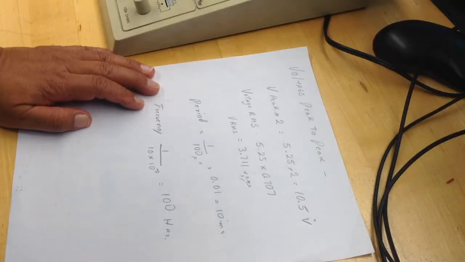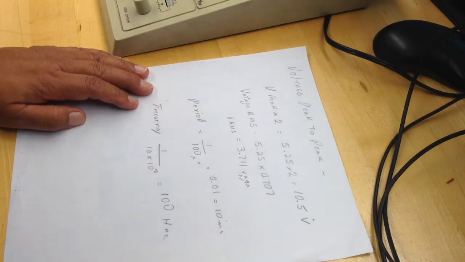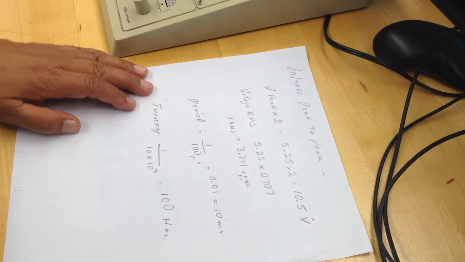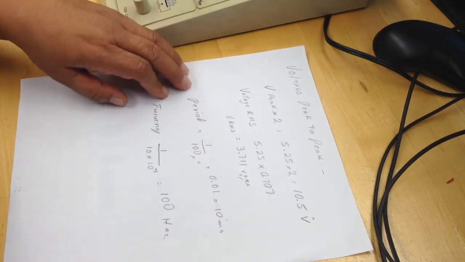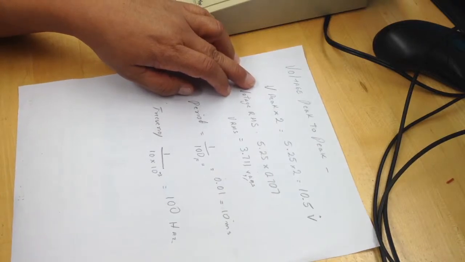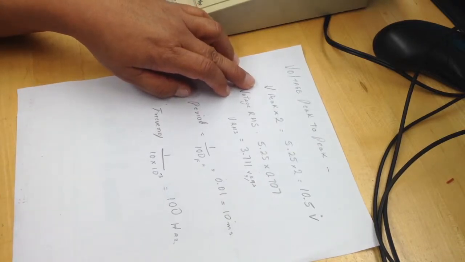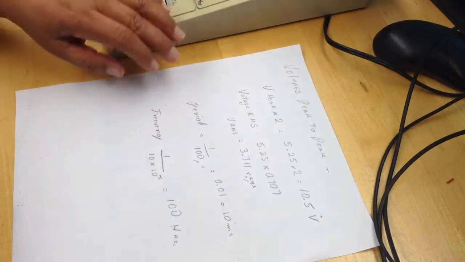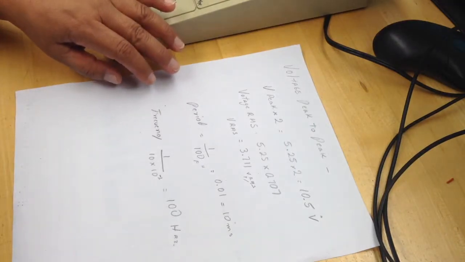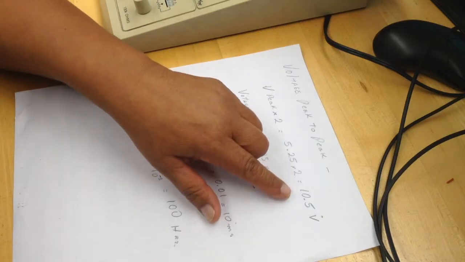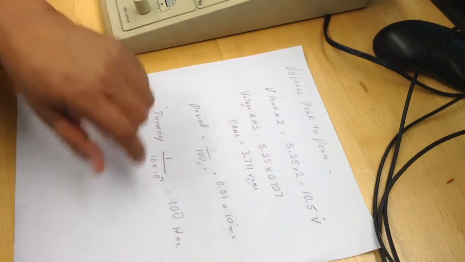Now I'm going to show you old school how to measure voltage, peak to peak, voltage RMS, period, and frequency. For measure voltage peak to peak, we take the voltage peak multiplied by 2, which is about 5.25 voltage peak multiplied by 2, it is 10.5 volts.